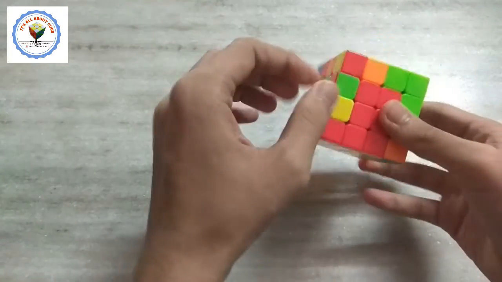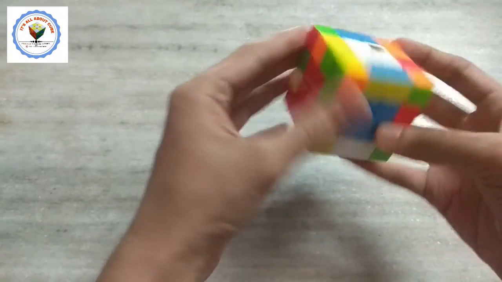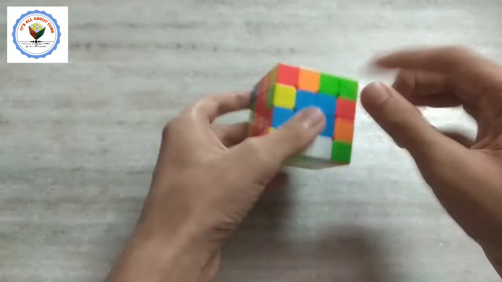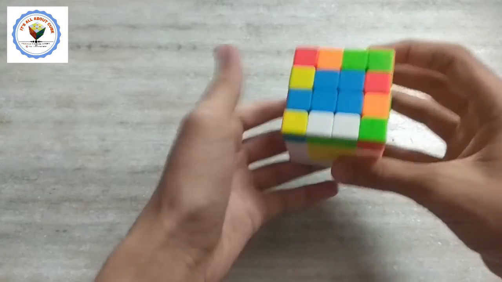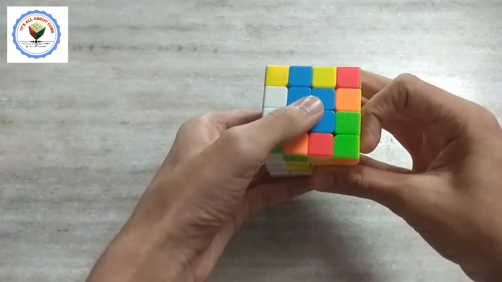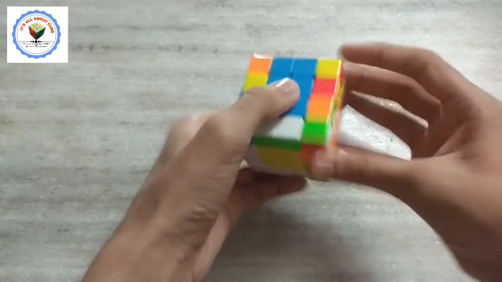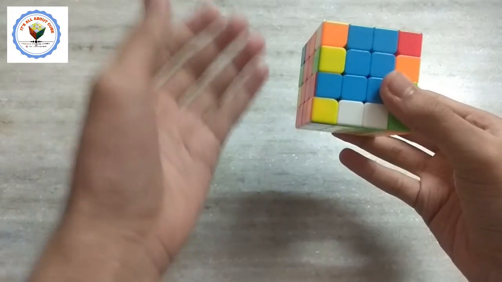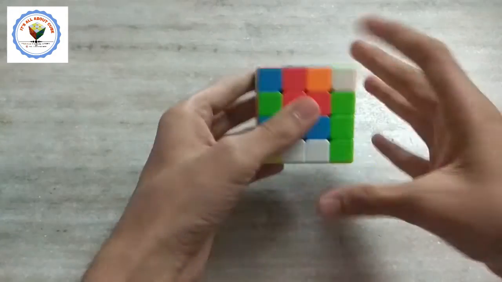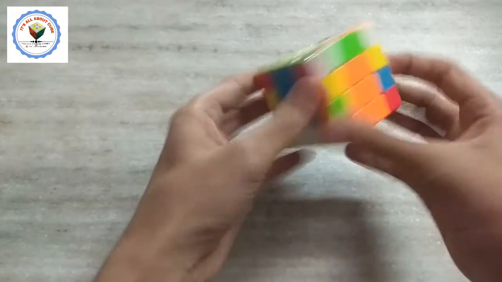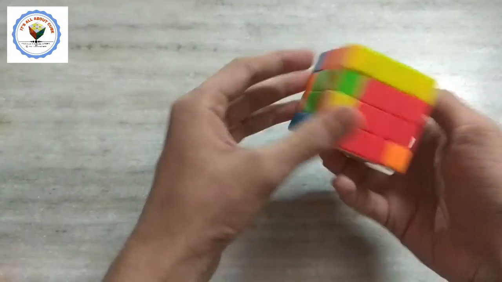Now let's take this yellow and green edge, and here another yellow and green edge. Now to solve them, we can do F R prime, F prime, R. As you can see, we have kept it in the position of the pairing. So again, pair them, replace them with an unsolved edge, and again move it back. So let's now take another edge.